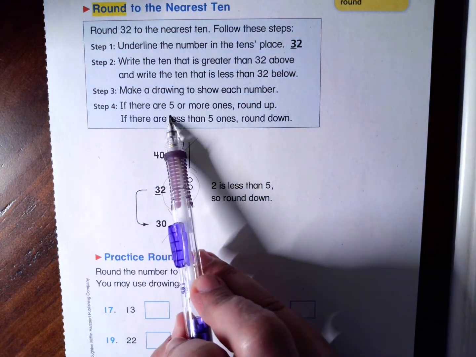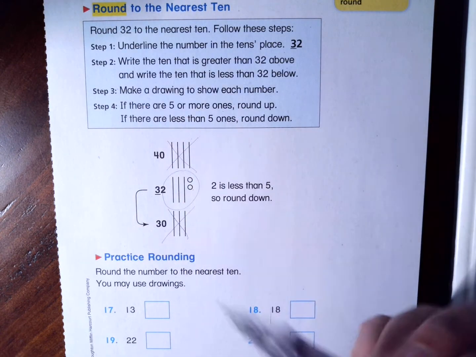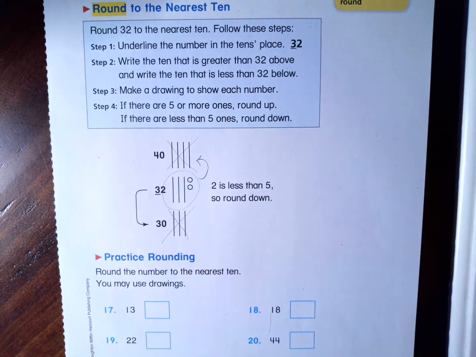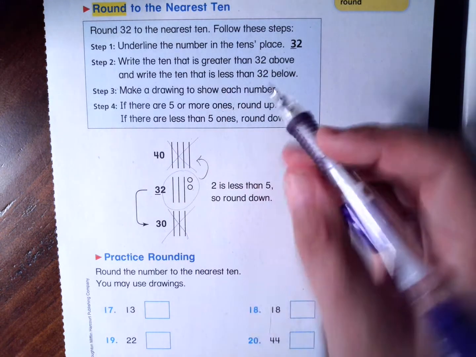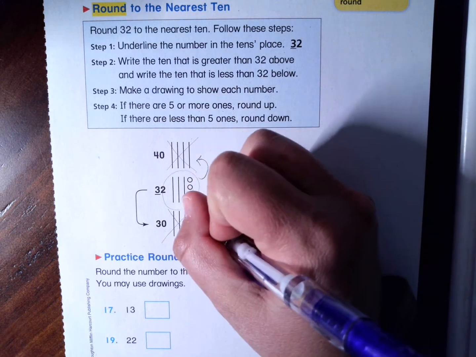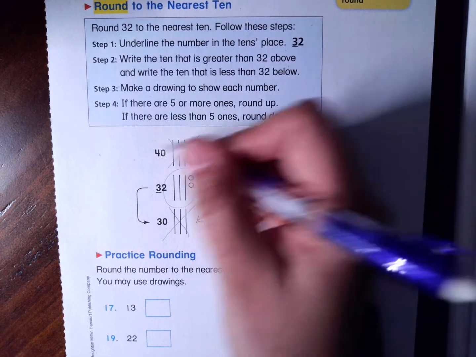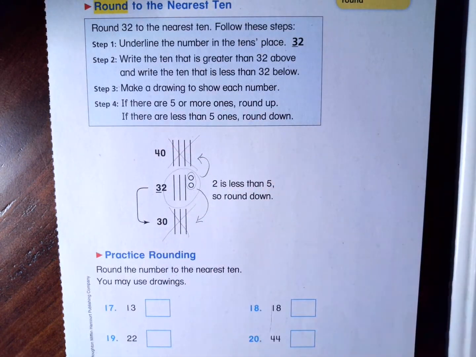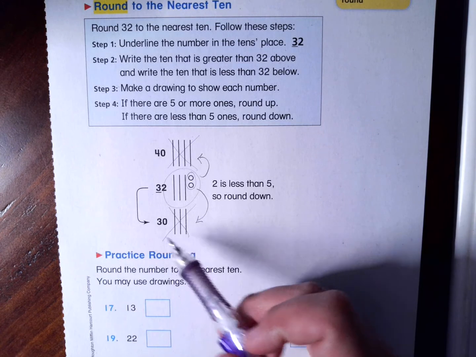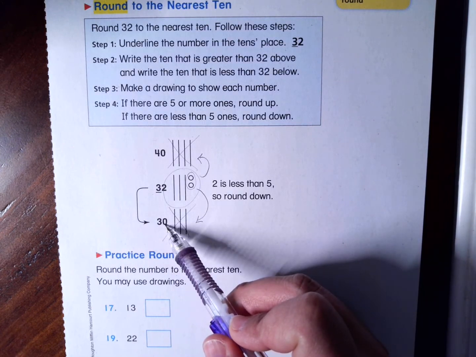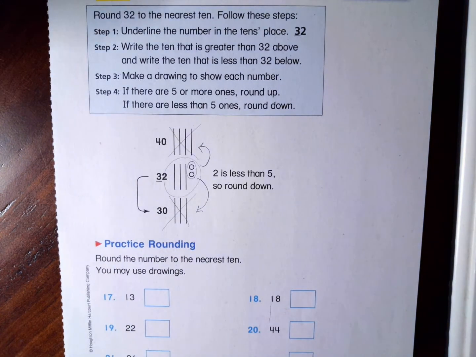If there are 5 or more ones, you are going to choose the number above. If there are less than 5 ones, you're going to choose the number below. Okay, so this kind of goes through. We see that those 2 ones are less than 5, so it goes down to 30. Now, if it sounds confusing to you, no problem. Let's go ahead and see how we do practicing.